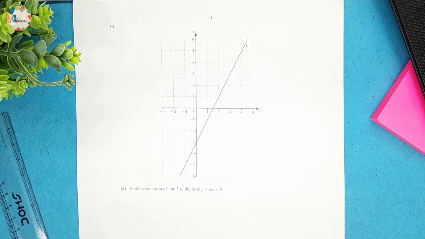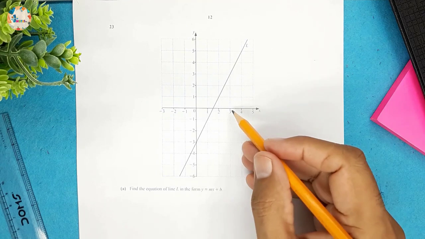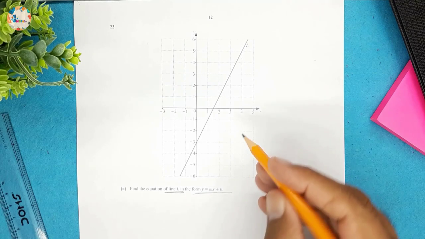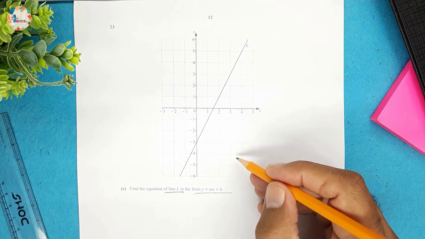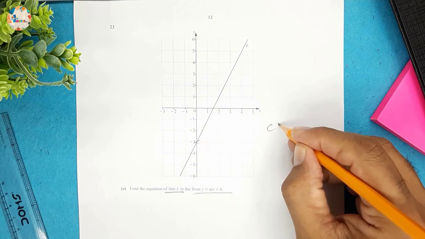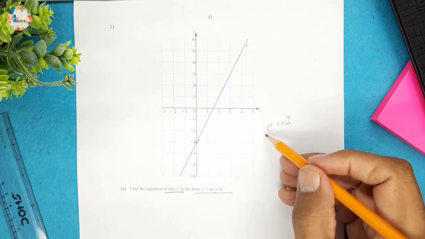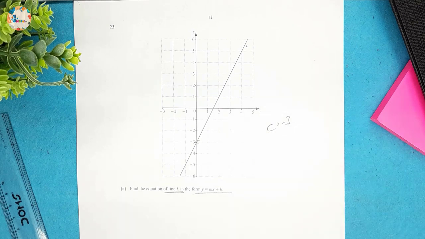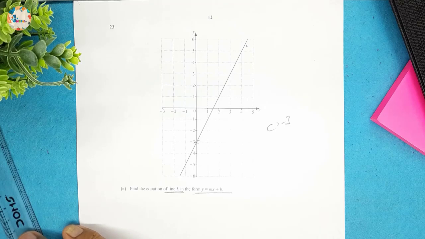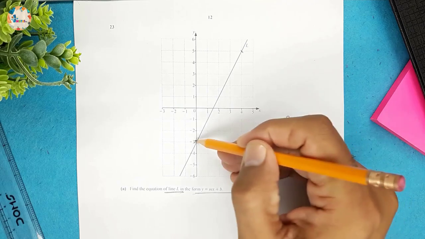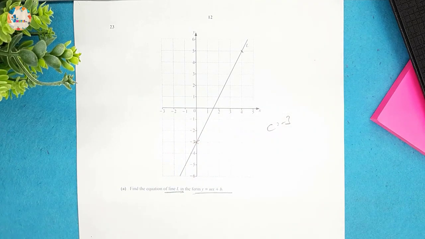Question number 23. Diagram is provided. Find the equation of line L in the form y is equal to mx plus b. So we'll have to check y-intercept is minus 3, so c value is equal to minus 3, and we can basically find the gradient also. To find the gradient, we can take this point and this point. We will draw the triangle.